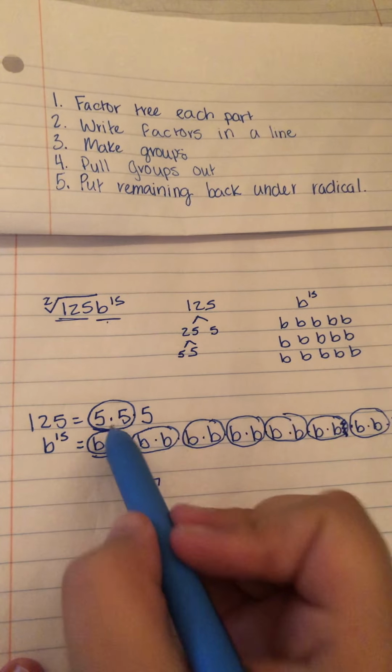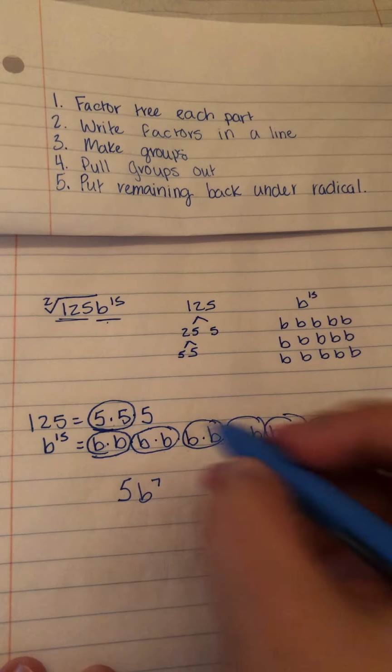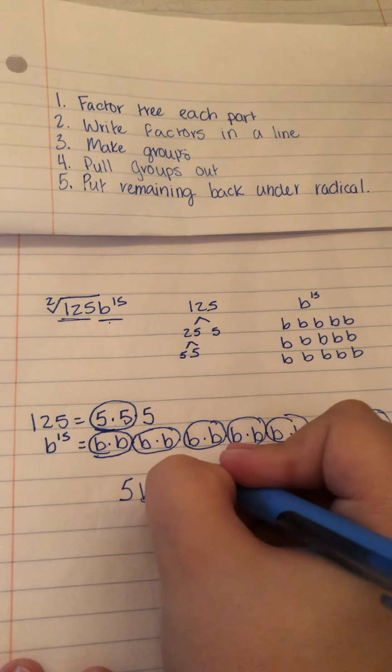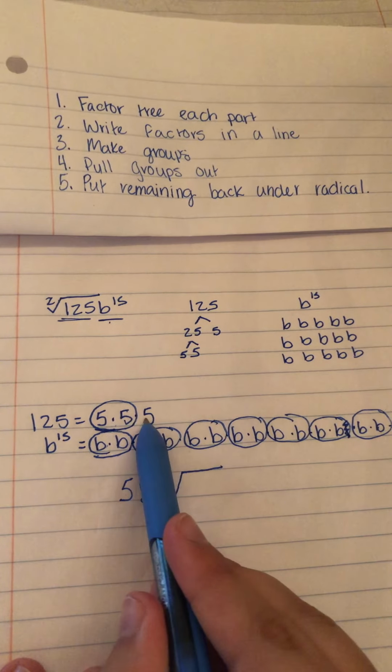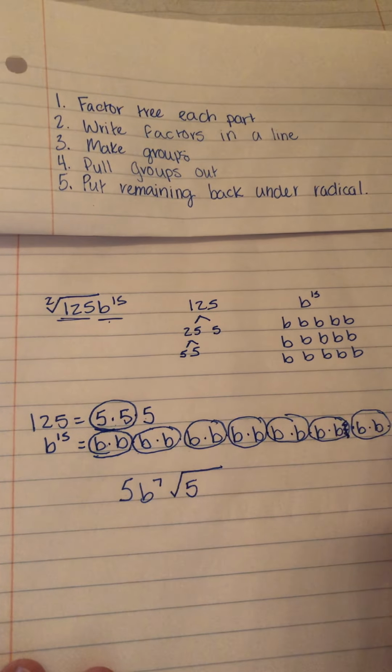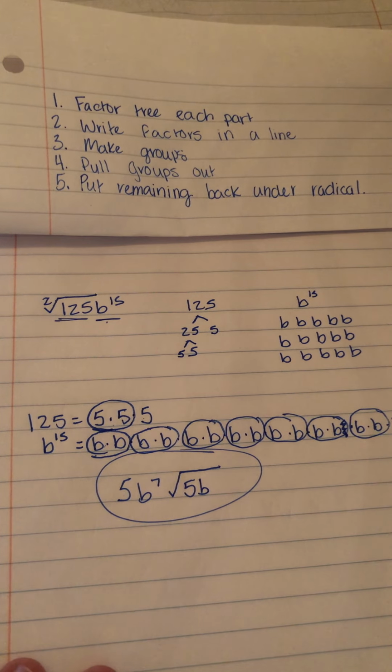Or I'm sorry, we got to go back to our 5s. We have one group of 5. Write our radical. Put remaining back under radical. So we have a 5 and we have a b. That's your answer. I think you got it.